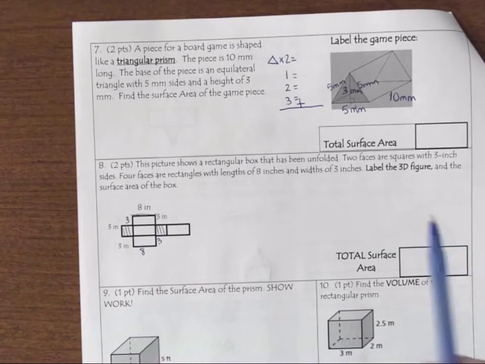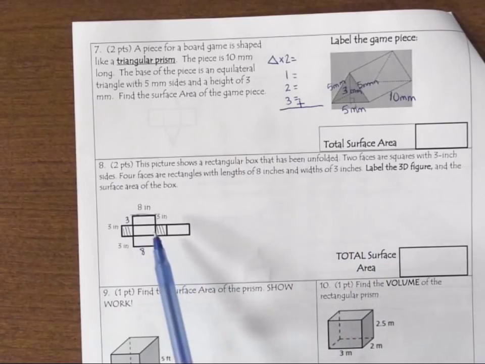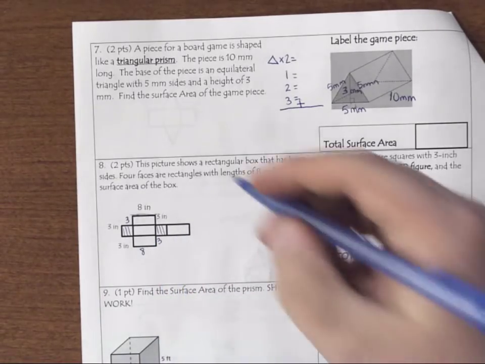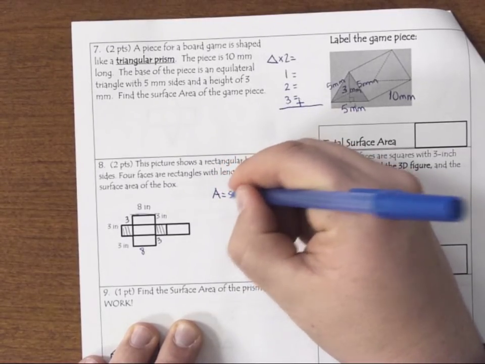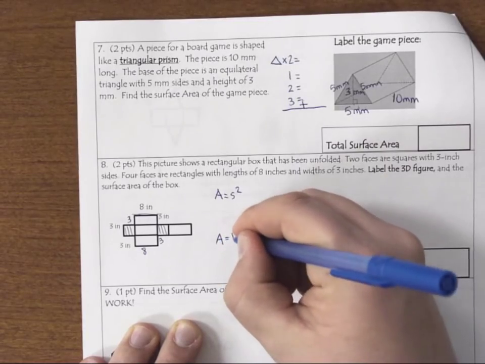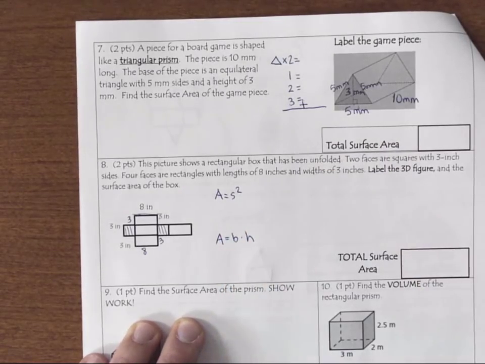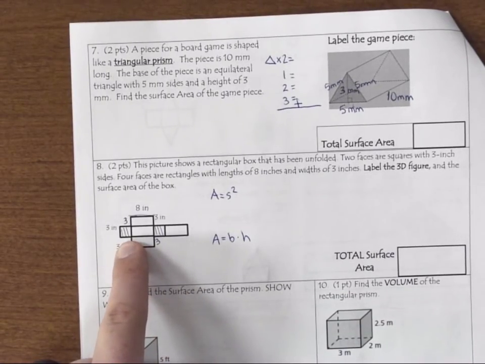So, if we want to find the surface area, we need to find the area of each surface and then add them all together. Okay, so first we need area equals side squared for a square, and area equals base times height for a rectangle. So let's go ahead and find the area of one of the squares.